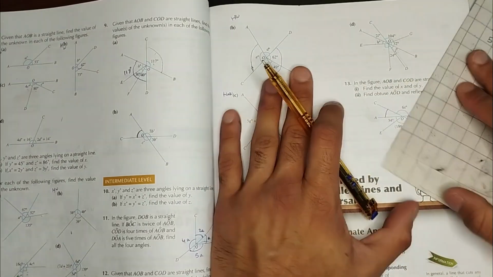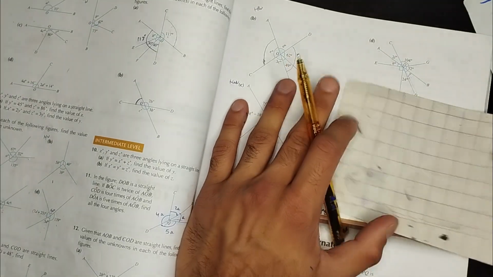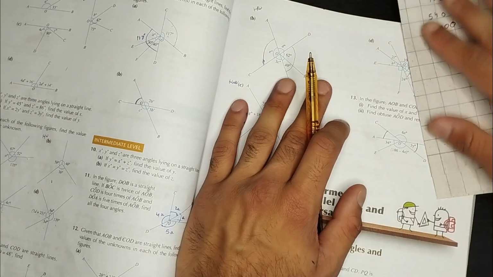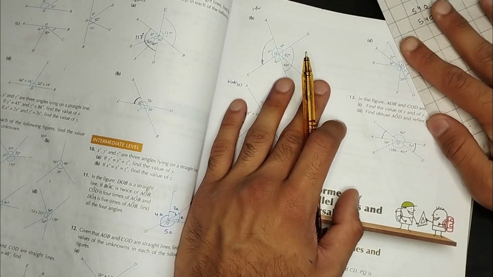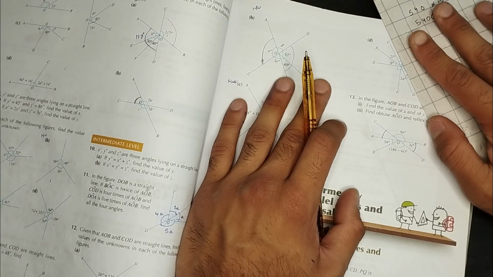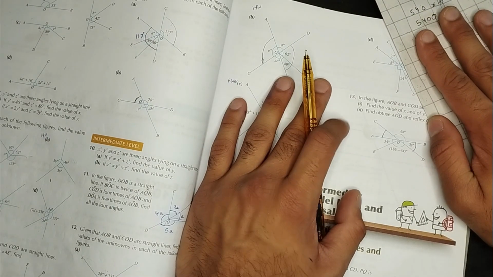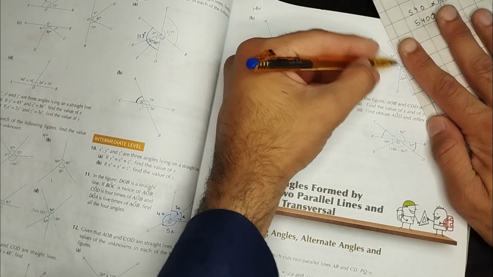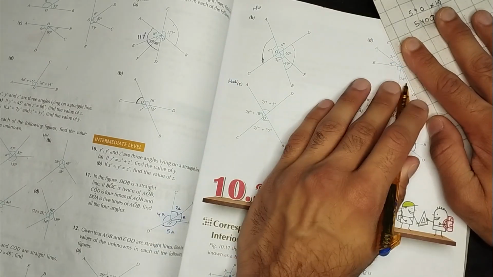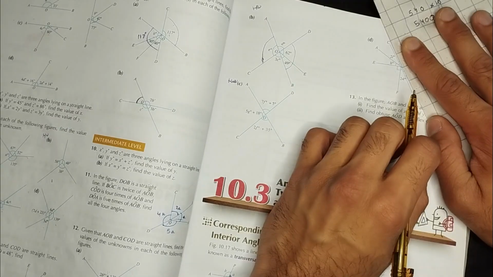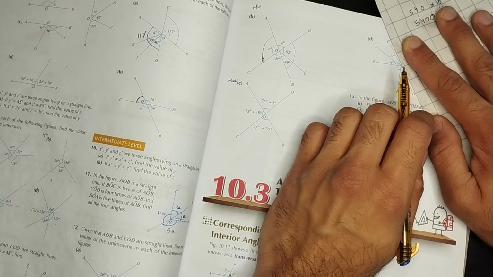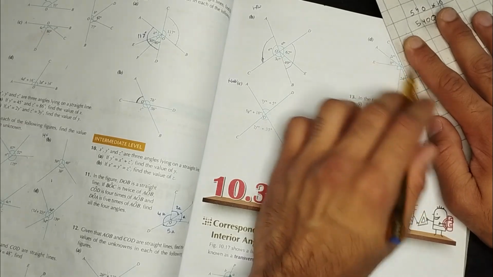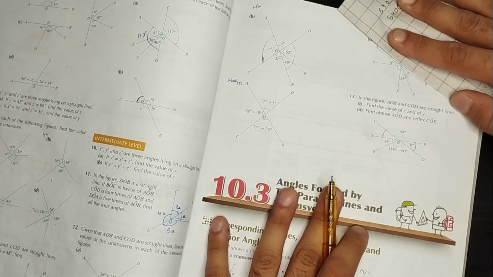The simpler method would be to take a line. Which line should I take? Should I take this one? Okay, fine. You tell me. See, look at this, CD is a straight line, and on CD we have 1, 2, 3, 4 different angles. We have 4 different angles. You can also take this line, or you can take AB as your straight line.